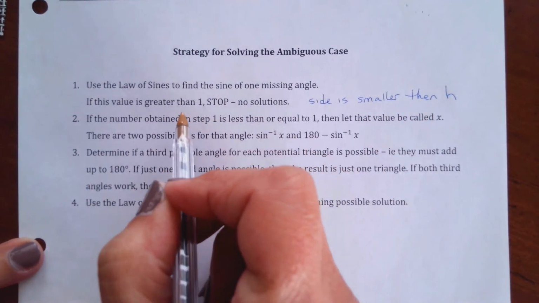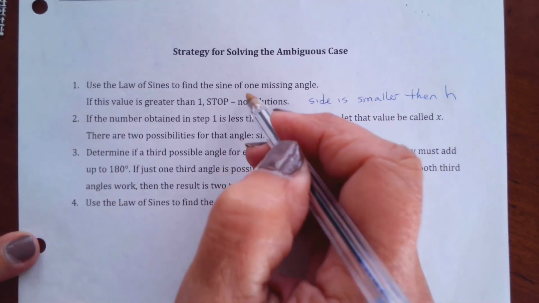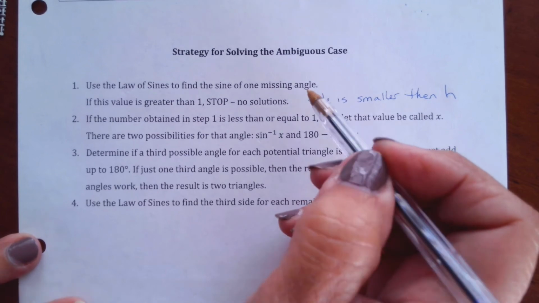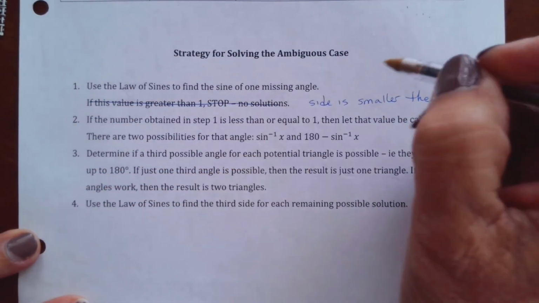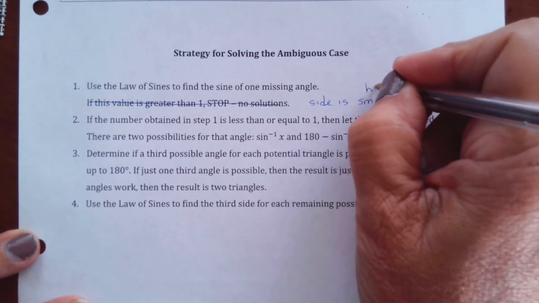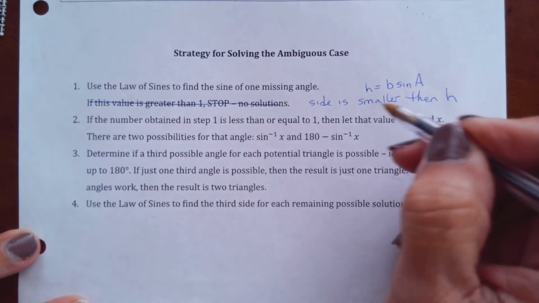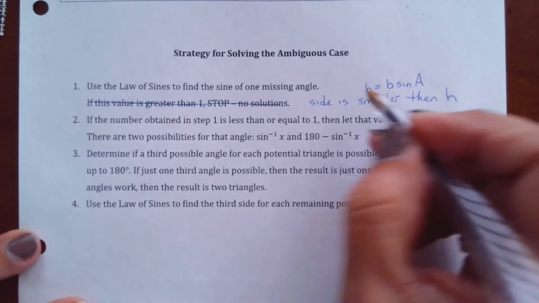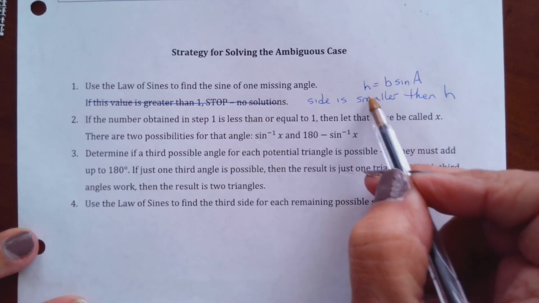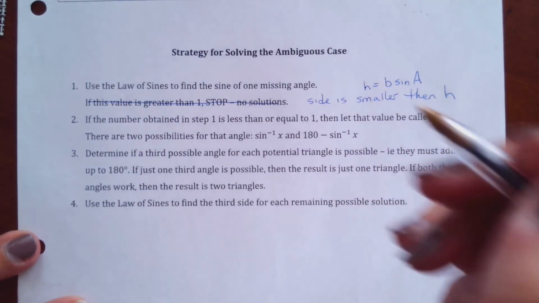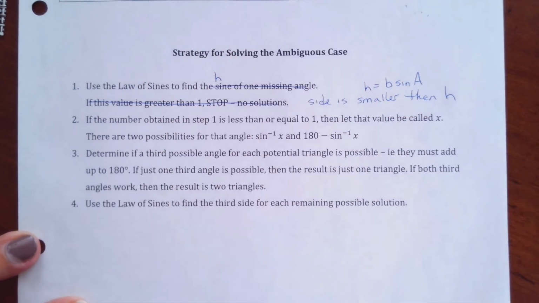Okay, now, this part I'm changing up because I think that what I'm going to show you is a little bit easier. So we're not going to do that. We're going to do the h equals b sine of a here. But again, according to our sides. Okay, so I know I said find the sine, but we're going to actually find h. Okay, so let's change that. Find h. Okay.